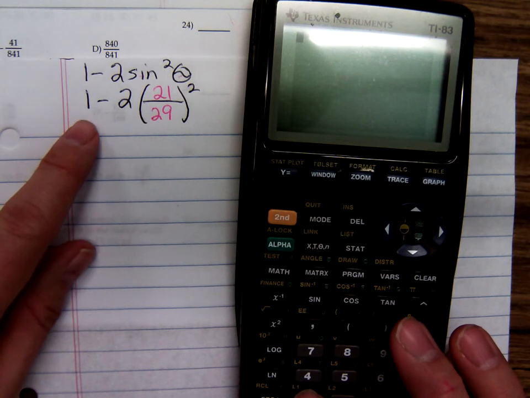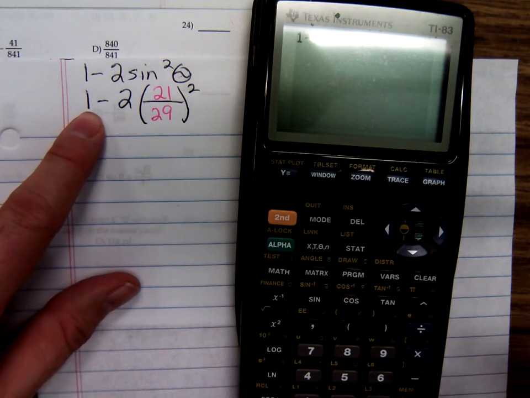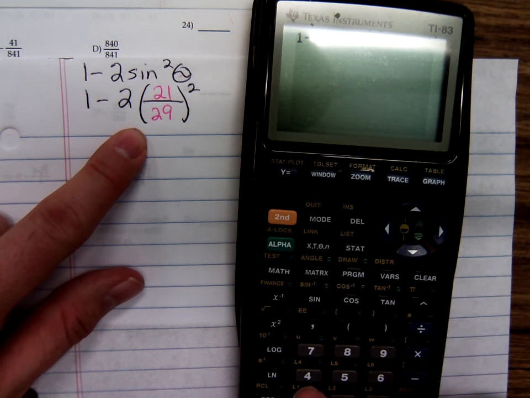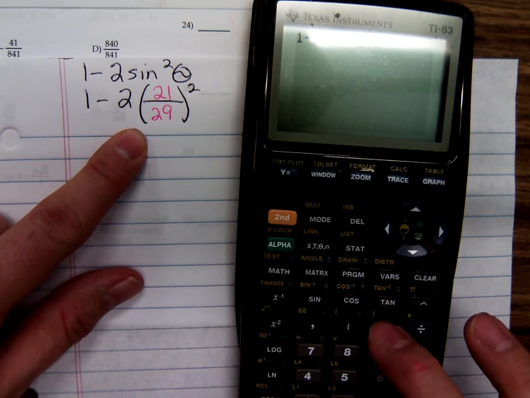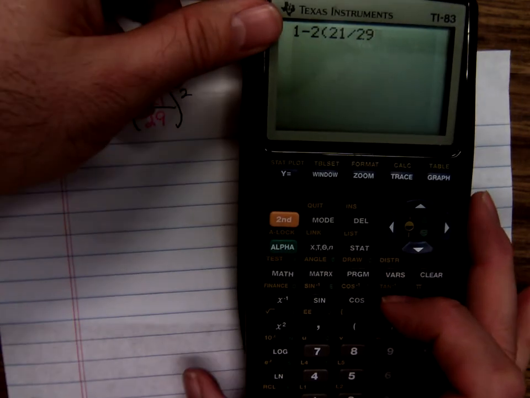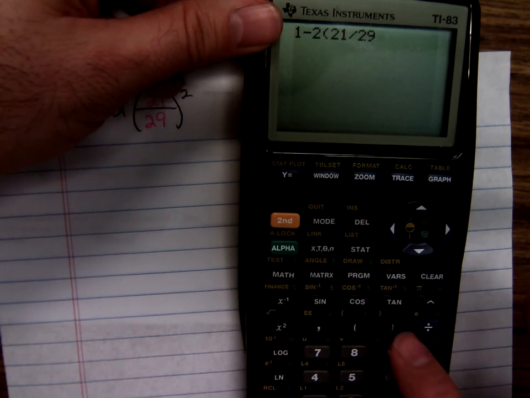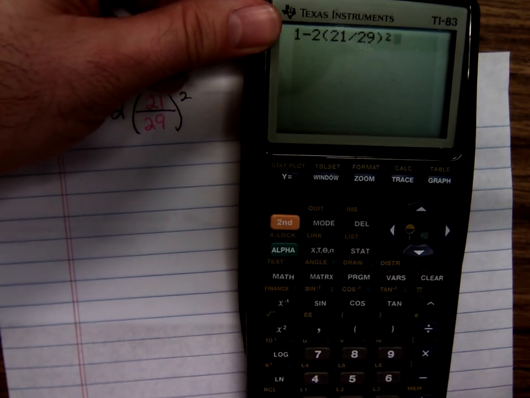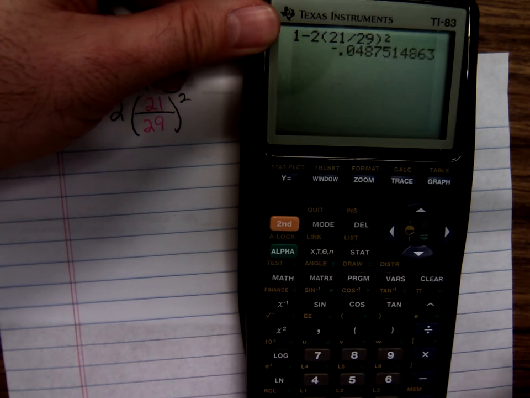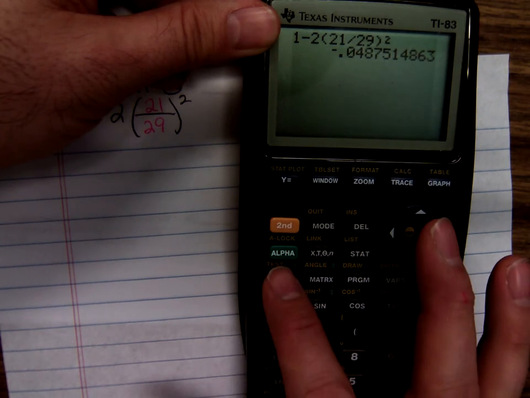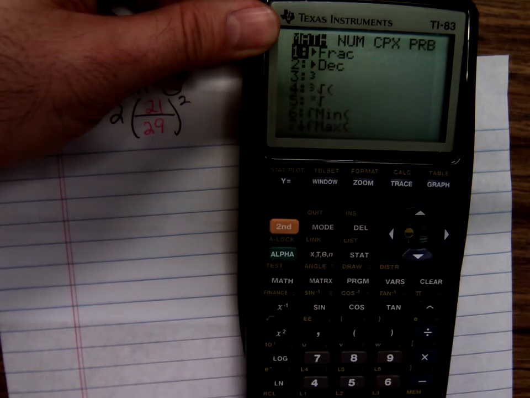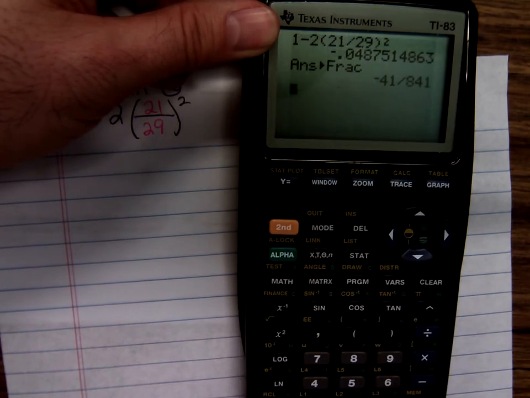And let's see, if I start punching in, is it showing? 1 minus 2 parentheses 21 over 29. That glare is giving y'all cataract and you can't. Oh, is that better? Close parentheses, square. Can any of y'all see what I've typed in there? Now, when I hit enter, it's giving me a decimal number, but on this calculator, to convert that to a fraction, I go math. That very first thing there, I'll just say enter. Negative 41 over 841.